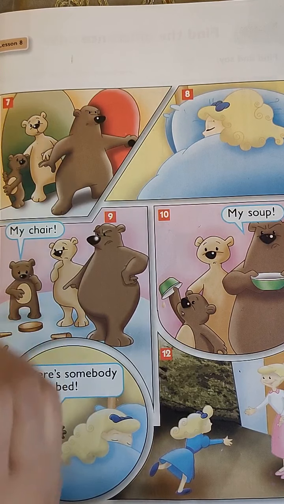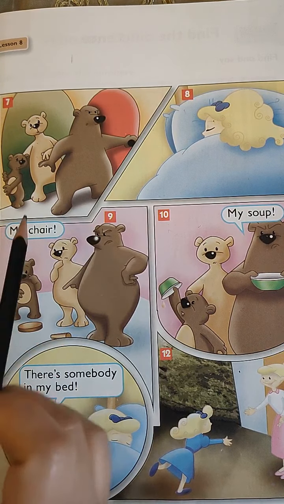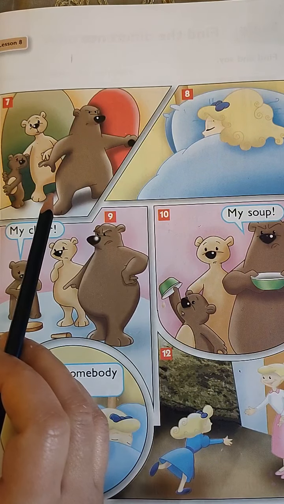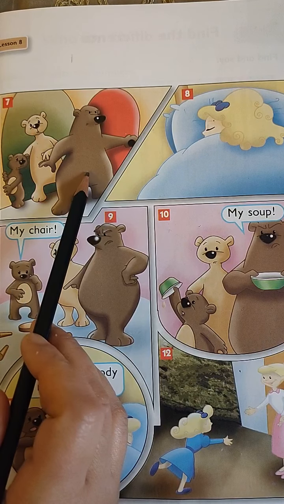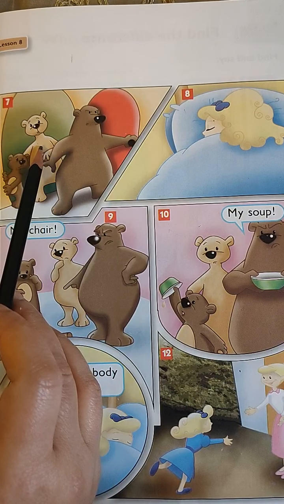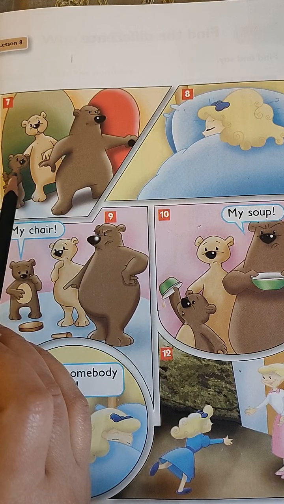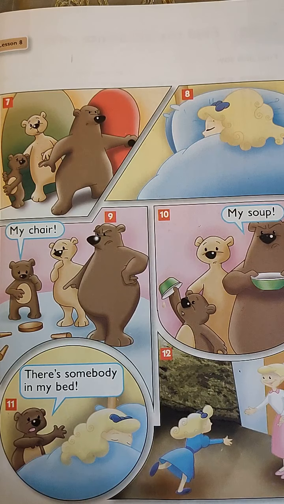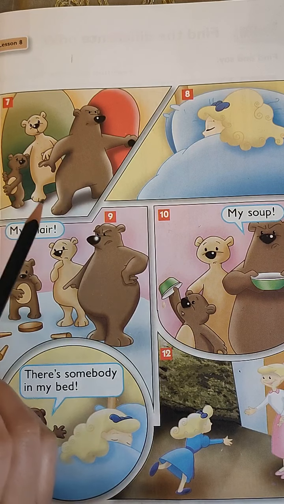إذن picture 7. Three bears live in the house. أكو كان 3 دببة هم اللي كانوا يعيشون بالبيت. Daddy bear الأب, Mommy bear الأم, and baby bear والدب الصغير. They come home. هم اجوا للبيت.